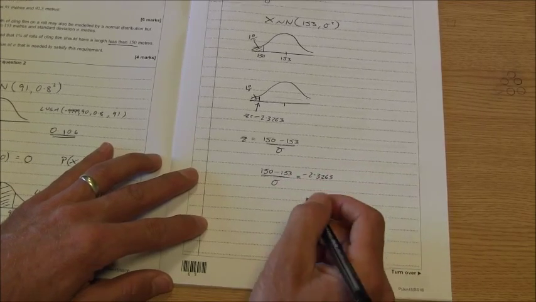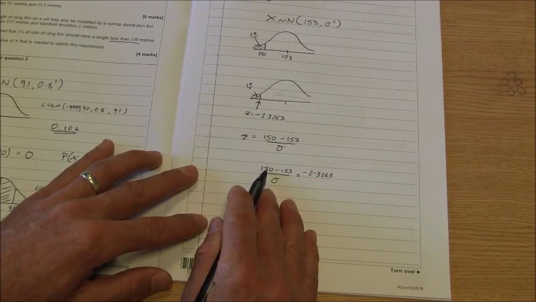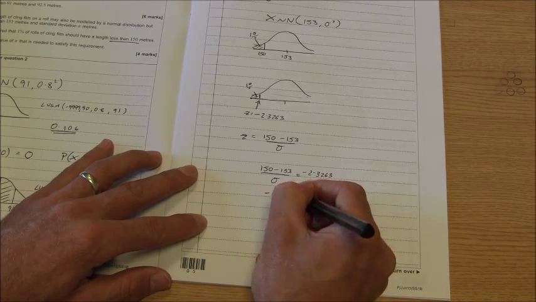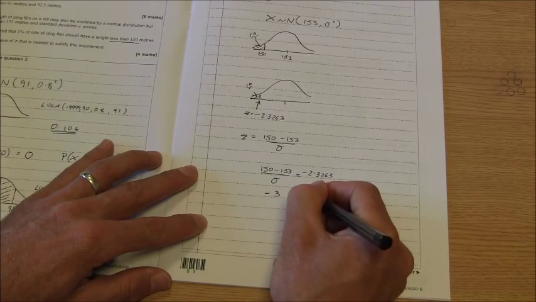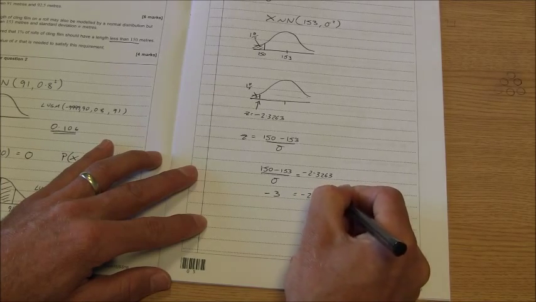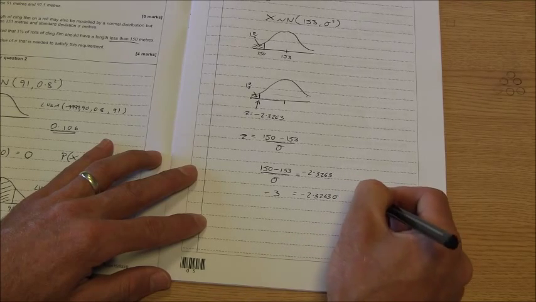I'm now going to multiply both sides by sigma. At the same time I might just do this calculation. So 150 minus 153 is minus 3. And times by sigma, and on this side I'm going to have minus 2.3263 lots of sigma.